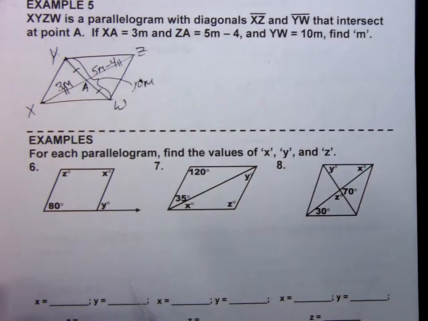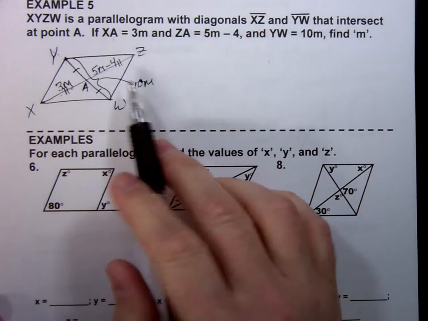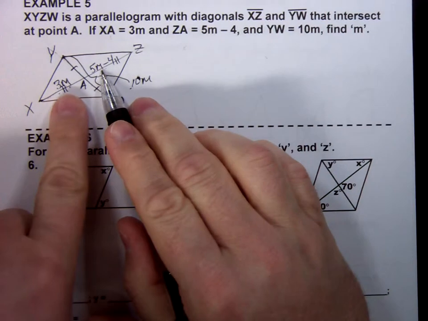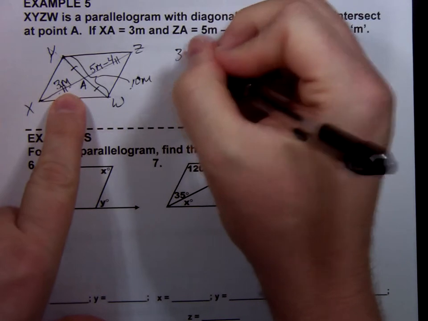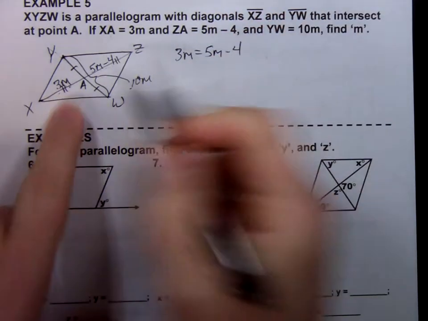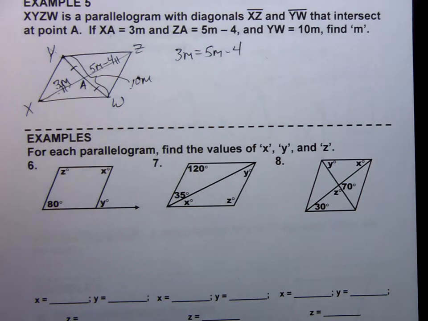Well, we just said these two parts are going to be congruent, and they gave me expressions for both of those that contain m. So I should be able to set up an equation using those. These two parts are congruent. When things are congruent, we set them equal to each other, because that means they have equal measures. I do not need that 10m to be able to solve this problem. That is a distractor. It is unnecessary information.